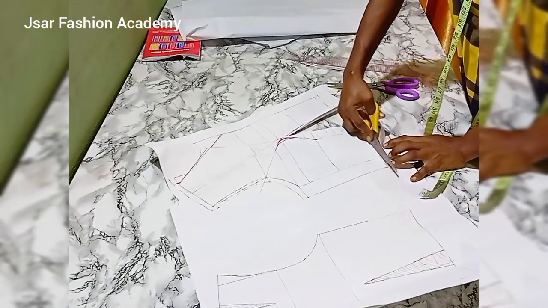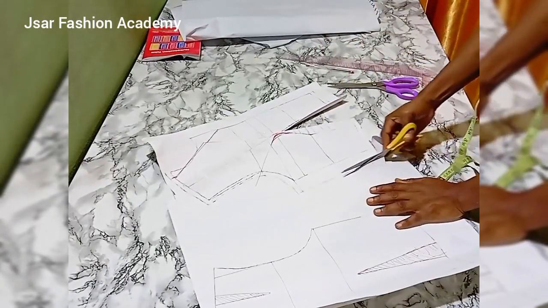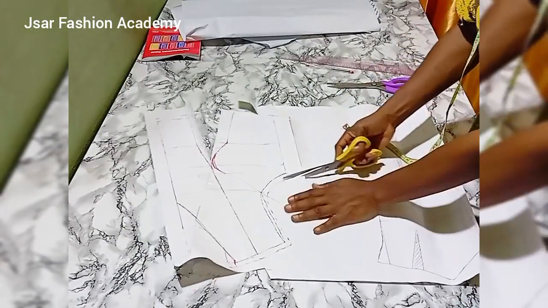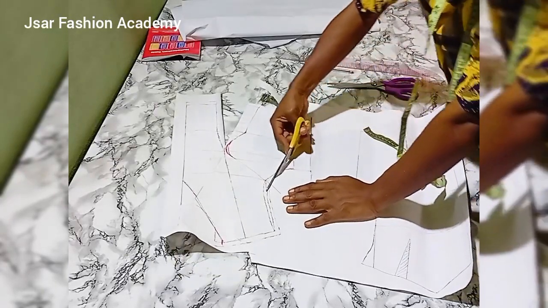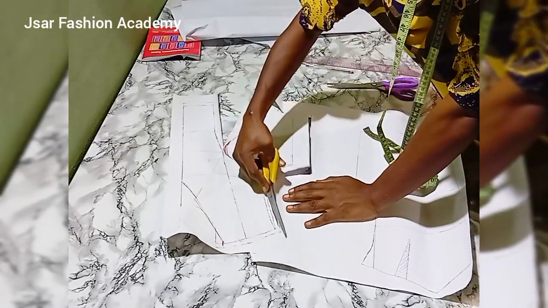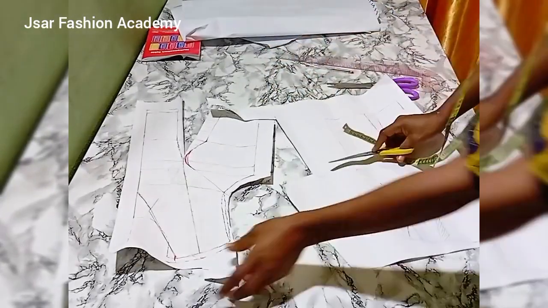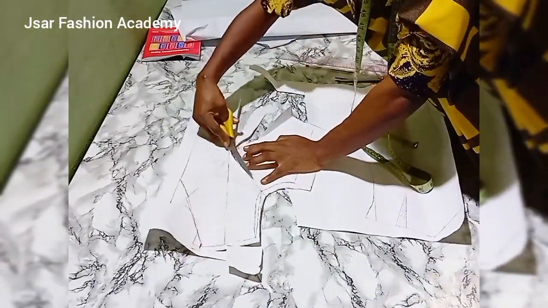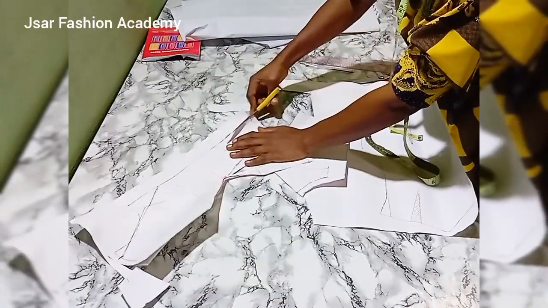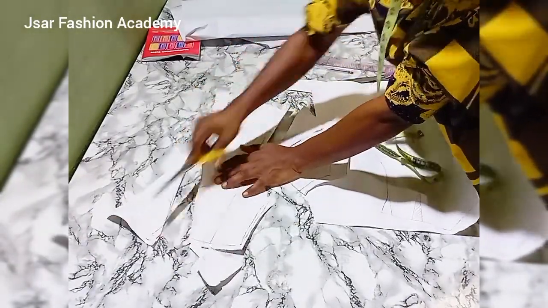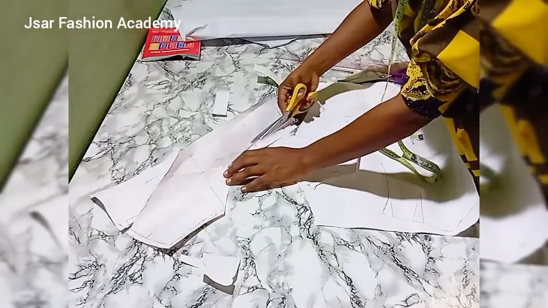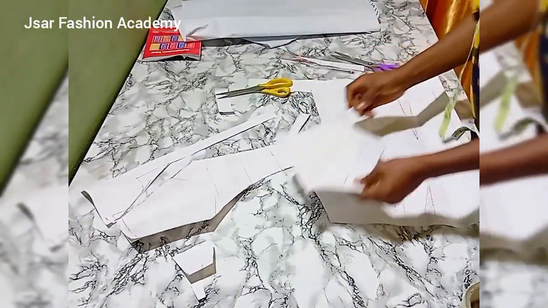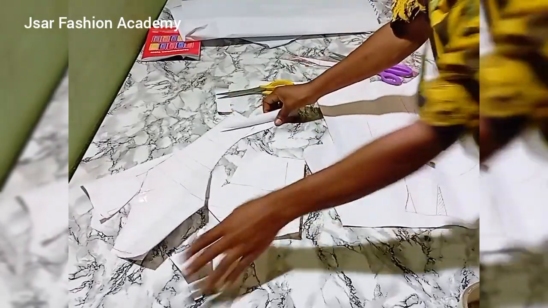So let me not rush this video, because I want you guys to go on this journey with me, like I've said earlier on. I'm just taking my time to explain the things needed for it to be explained, so that you can actually get it once and for all. So at this point I'm done with the front pattern.